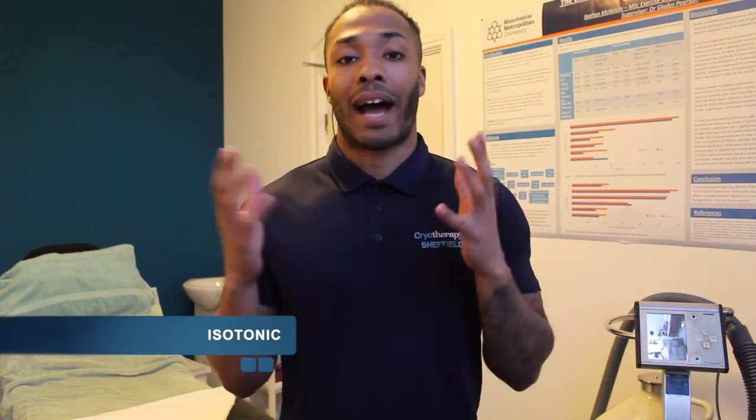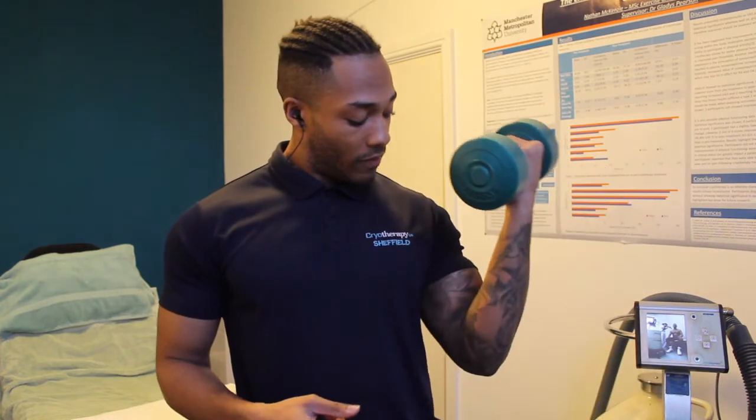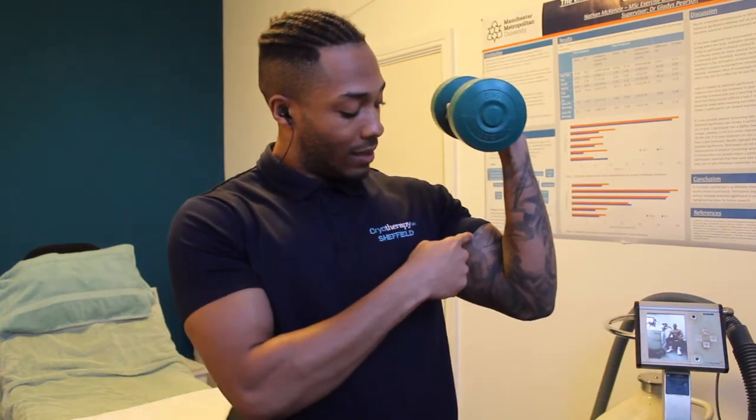The first one is an isotonic contraction. An isotonic contraction can either be a concentric contraction or an eccentric contraction. We're going to start off with a concentric contraction. A concentric contraction is where a muscle will generate force by shortening. Whenever a muscle shortens, that's when it generates force. Let's think about this in a bicep curl. As we are curling up and performing a bicep curl, as you can see, my bicep will shorten. So that is a concentric contraction.